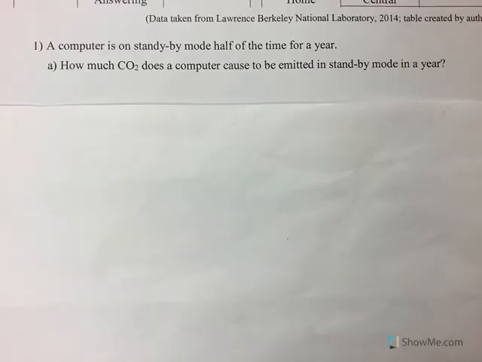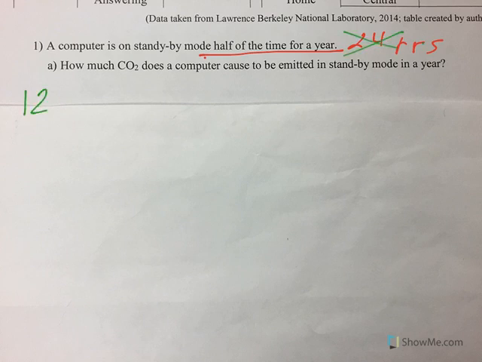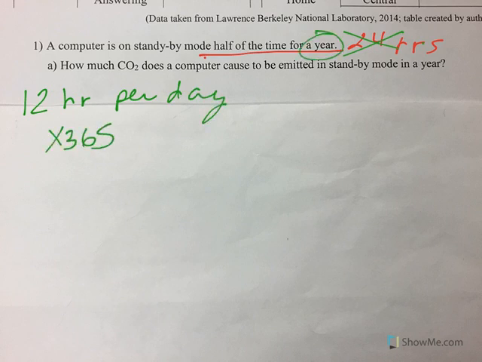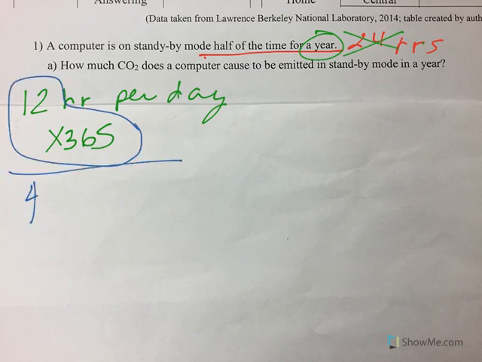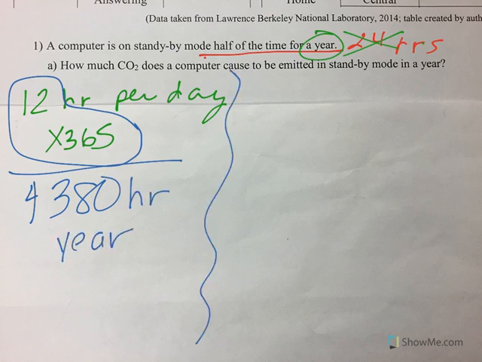So first off, a computer is on standby mode half of the time for a year. Okay, before we even read the problem, let's just talk about that. Half the time for a year. There's a couple different ways you can figure this out. But if I think about one day is 24 hours, right? So half of that would give me 12 hours per day. That's half time. But for a year, well, there are 365 days in a year. So if I take 12 hours a day times 365, this is going to give me 4,380 hours for the year. Okay, so let's just keep that in mind.